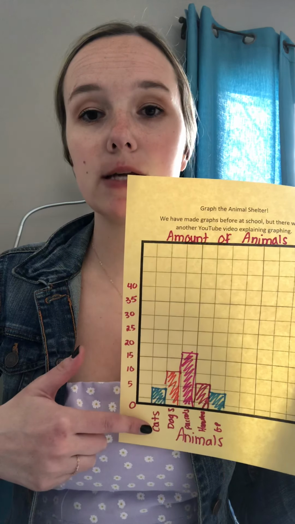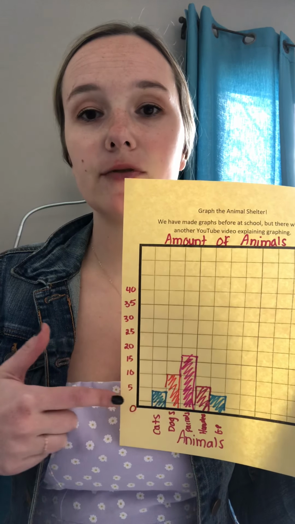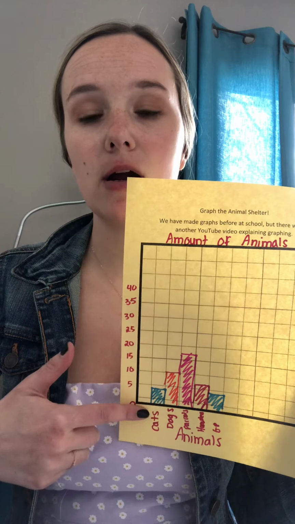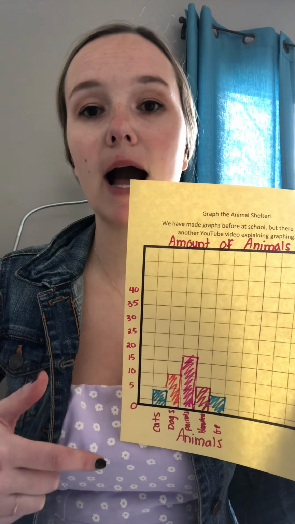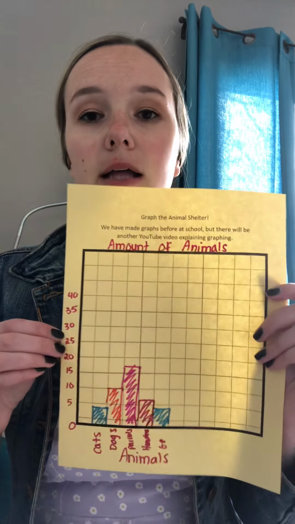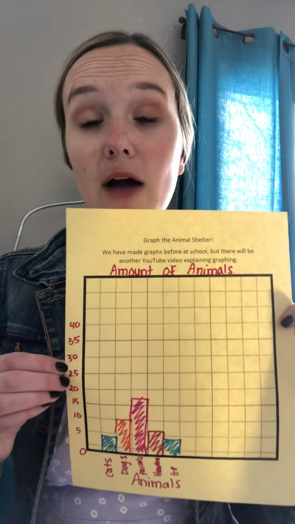So we know that there's 4 cats. Here where it says cats, I graphed, there's a number 5 here. I don't have a number 4, so I just put it a little bit underneath the 5. So that's your job, is to graph the animals that are at the animal shelter.